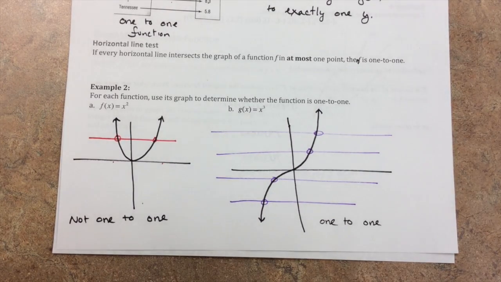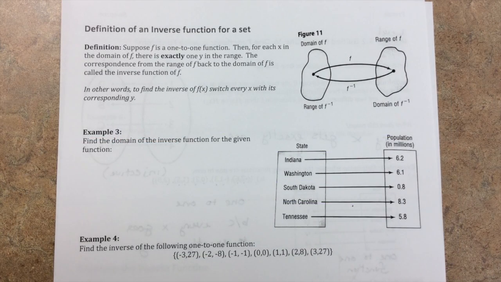All right, let's flip it over. The reason I spent a little time talking about one-to-oneness is because it gives us inverse functions. So, the definition of an inverse function: suppose f is one-to-one. Then for each x in the domain, there's exactly one y in the range. So the correspondence from the range of f back to the domain of f is called the inverse function. In other words, to find the inverse of f of x, we just switch every x with its corresponding y.